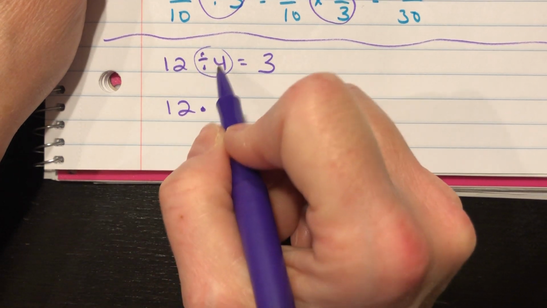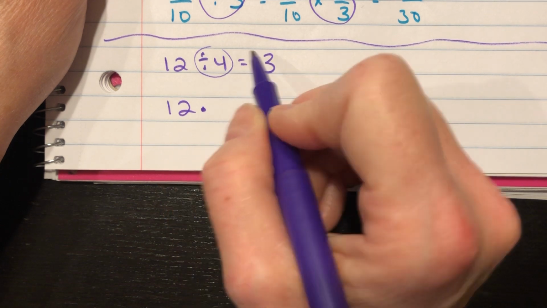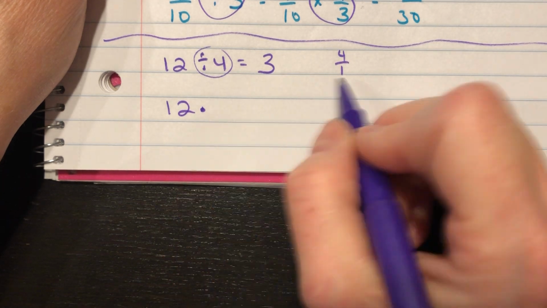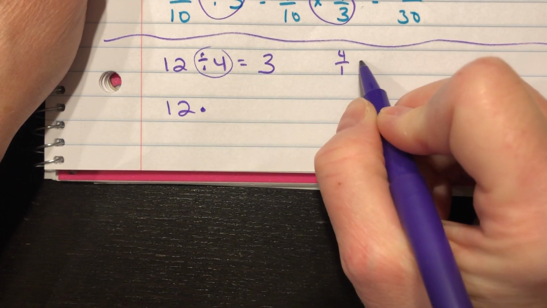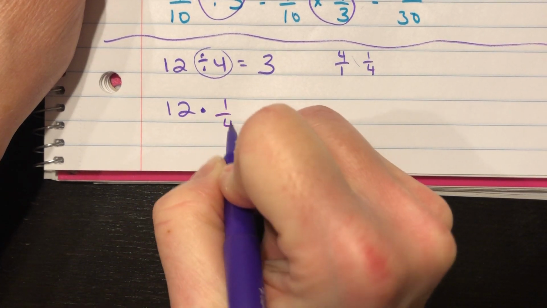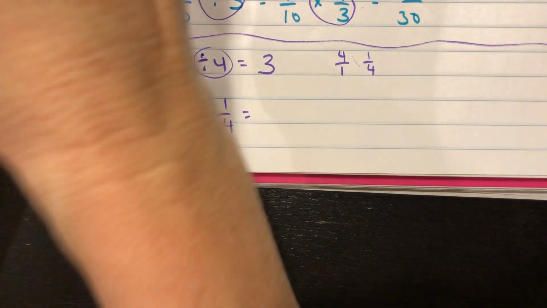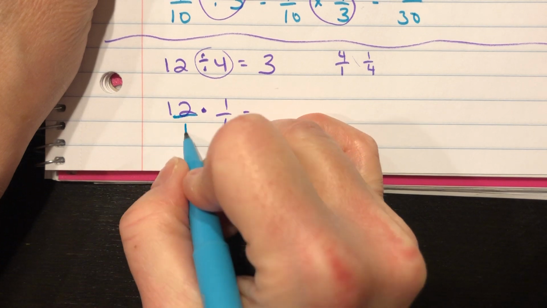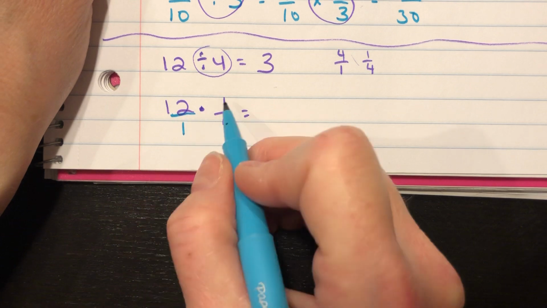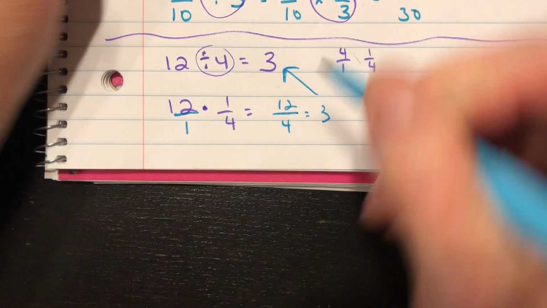Because if we're going to use inverse operations, I need to use the inverse of 4. Remember that 4 really means 4 over 1, right? So that would mean that the reciprocal of 4 would be 1/4, because you switch them around, right? So 12 times 1/4, if this method works, should give me 3. And does it? Well, if I put the 1 underneath here, and you could cross simplify if you want, and change that to a 1 and change that to a 3, or you could say 12 times 1 is 12, 1 times 4 is 4, and 12 divided by 4 is 3.